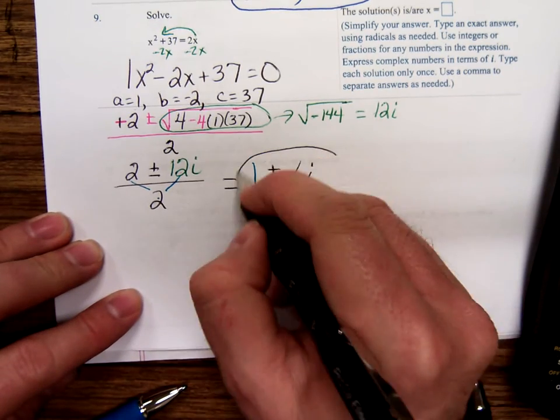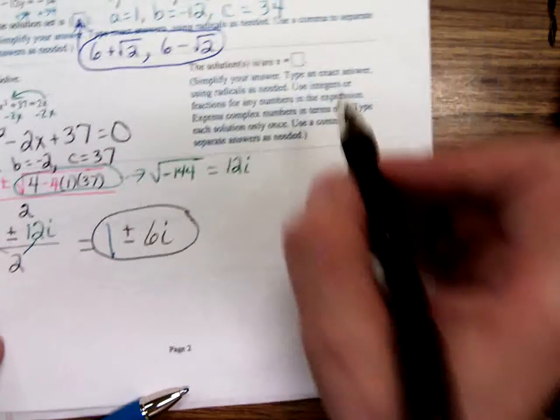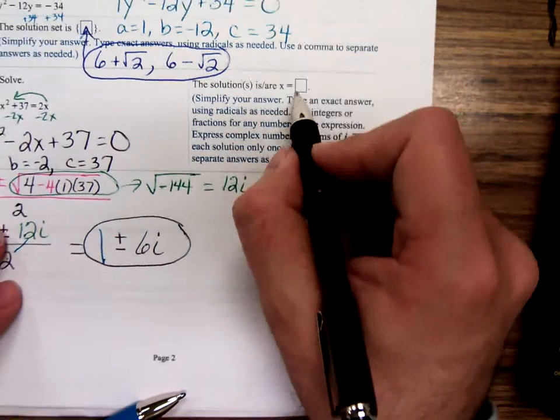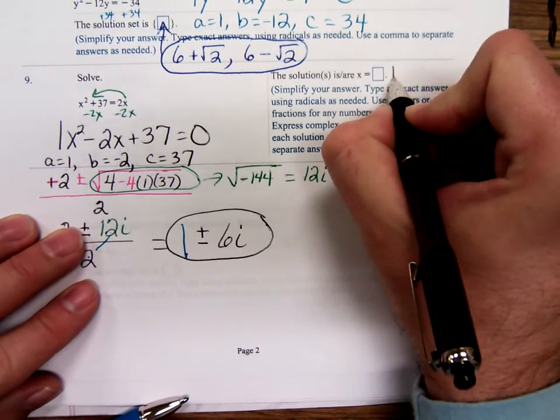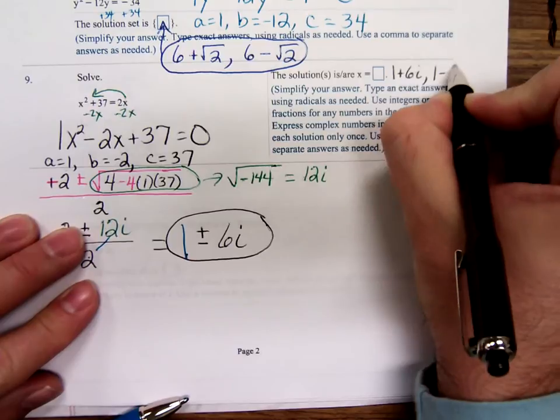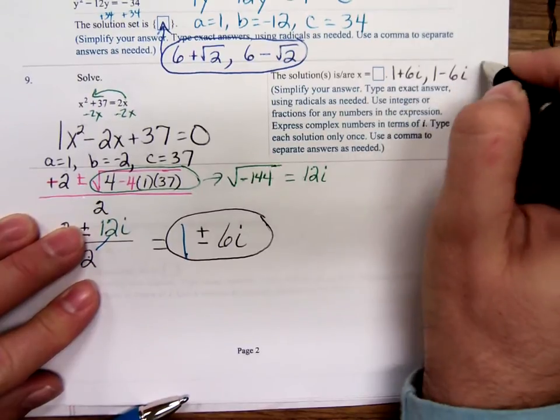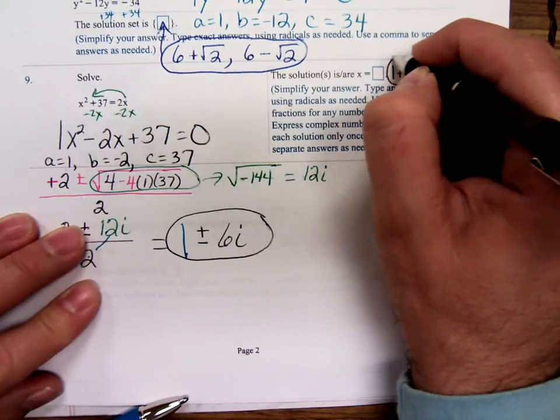Ooh, but that's not how you're going to punch it in. Over here you'll punch in 1 plus 6i, comma, 1 minus 6i. Lowercase i, no spaces.